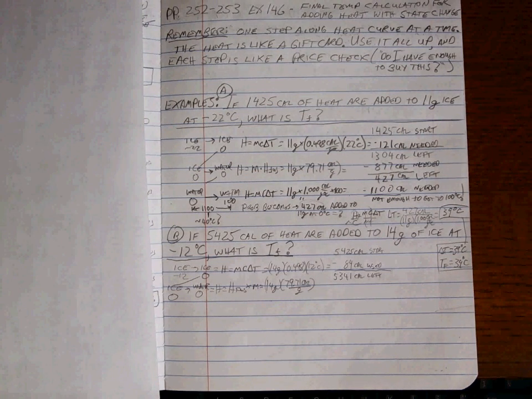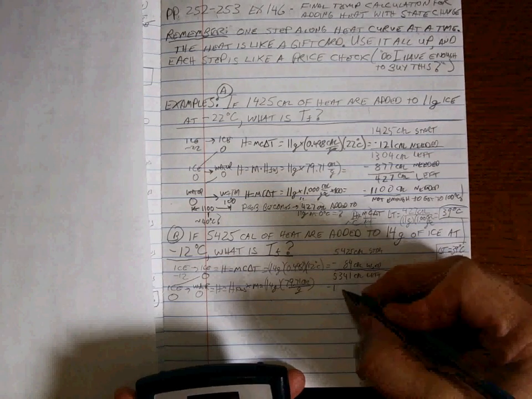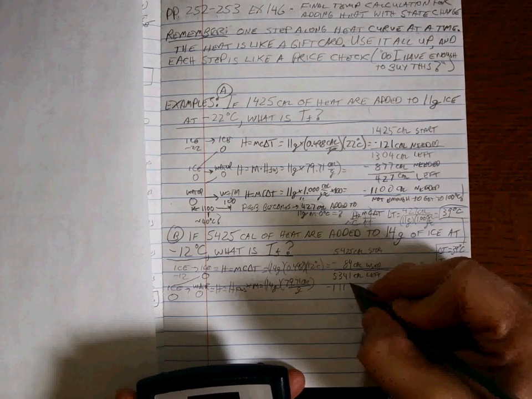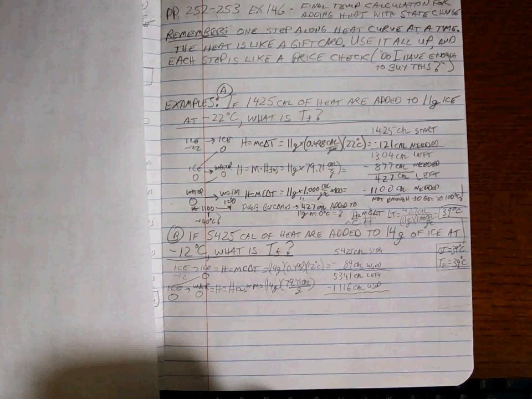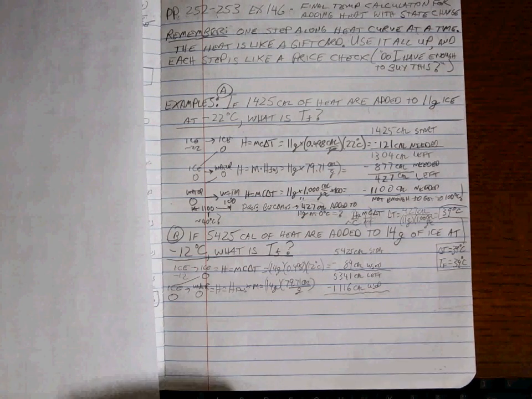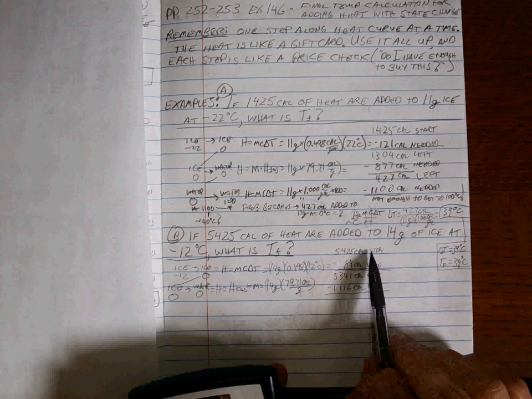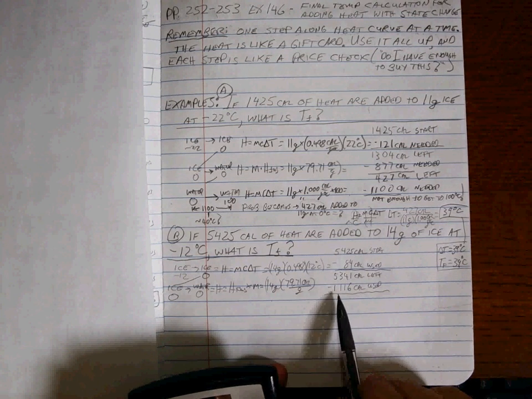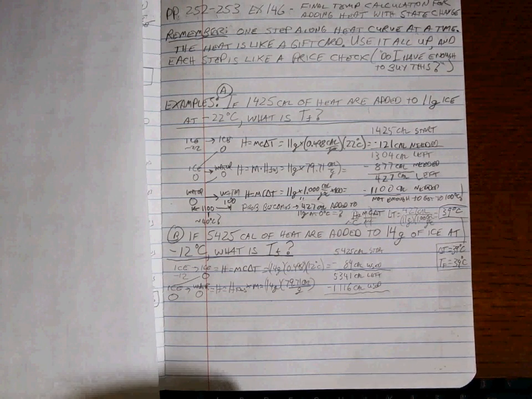Do we have enough? It's 1,116 calories used. Sure, we got enough. We started with 5,425. We spent 84. Now we spent 1,116. How much money do we have left on our gift card?